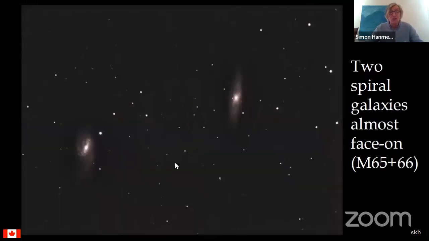Just wanted to show you an example of two spiral galaxies, M65 and M66 in the constellation of Leo. They are not quite face on. The one on the left is rather distorted. Possible that the one on the right actually swung by it, I don't know, maybe a billion years ago, and did something nasty to it.